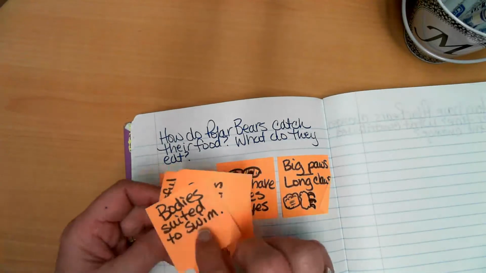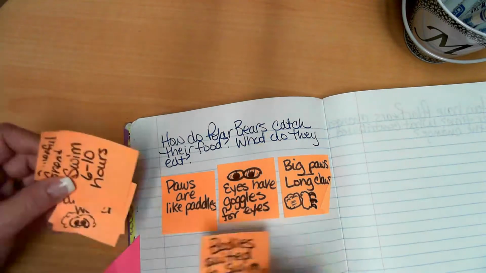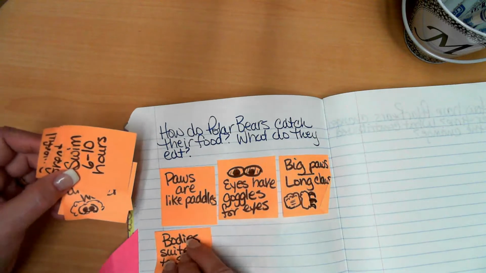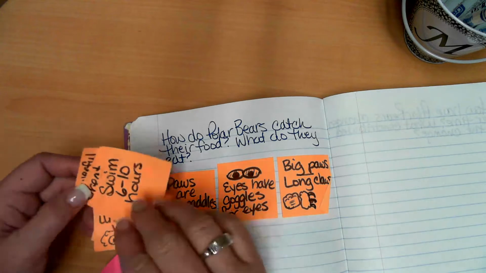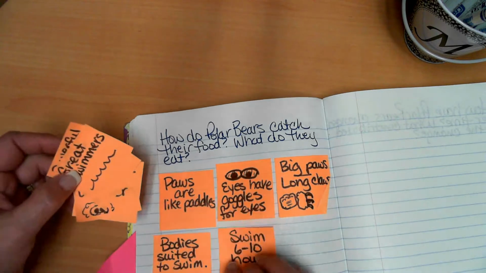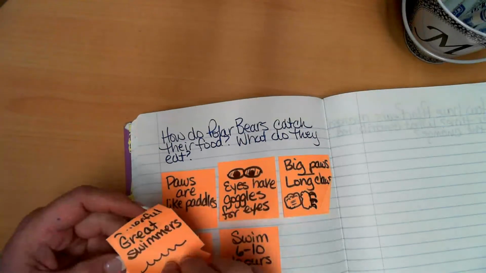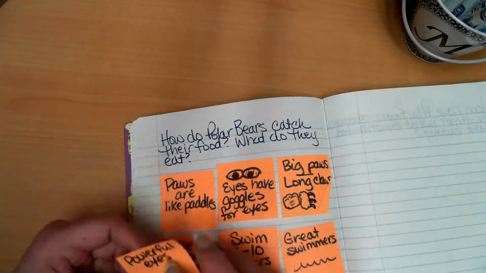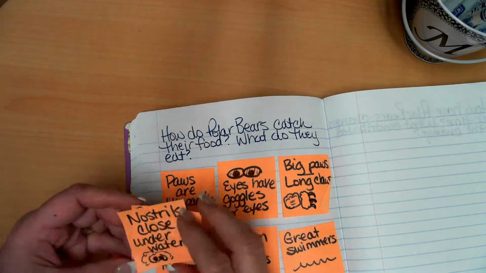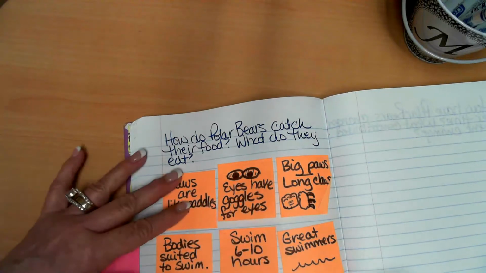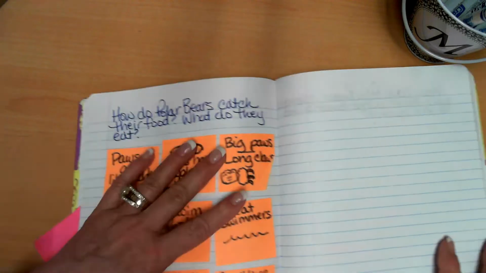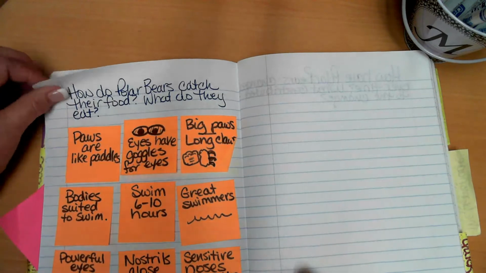And we are doing them on sticky notes so we can rearrange them later. So it's really important you follow my instructions and do your notes on stickies. Bodies are suited to swim. They can swim 6 to 10 hours at a time. They're great swimmers. They have powerful eyes. Their nostrils close underneath the water, and they have sensitive noses. They can smell things that are up to 20 miles away.